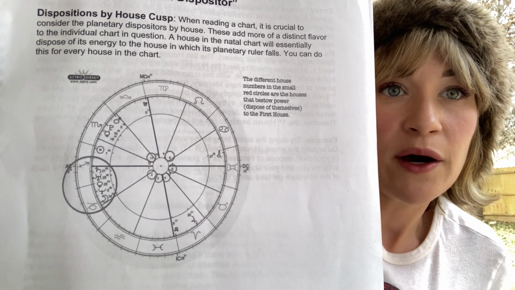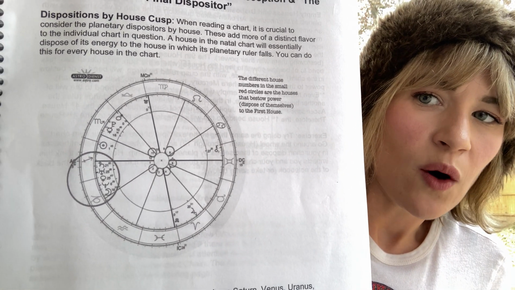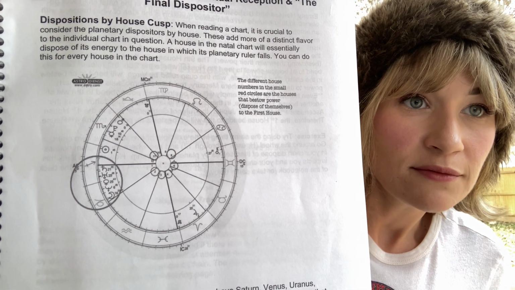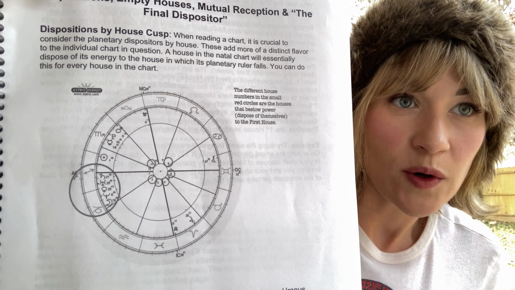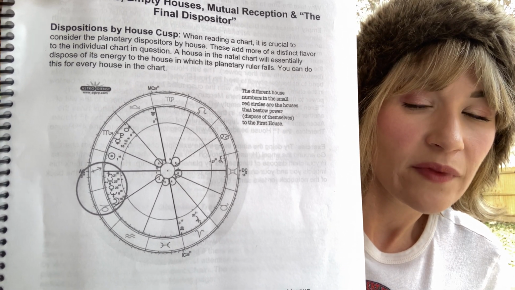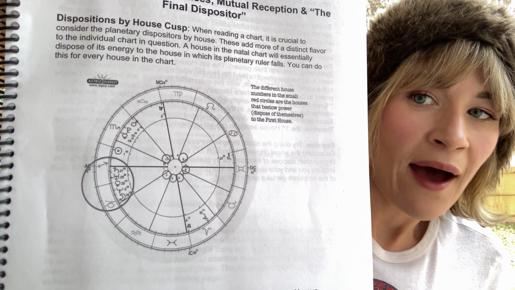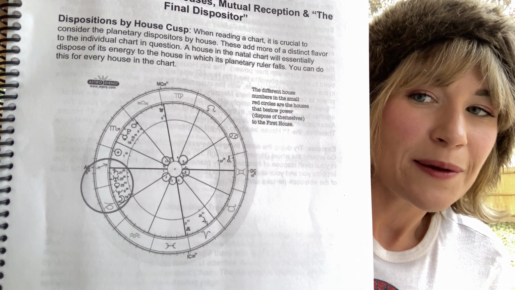Because I do mess with both, then you can go on to Pluto, which is also in Scorpio in the 11th. That is the final dispositor off the ascendant chain. It's actually my final dispositor just in general, but it's the final dispositor off of the ascendant chain.